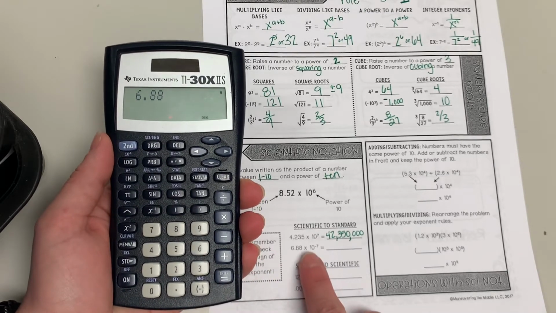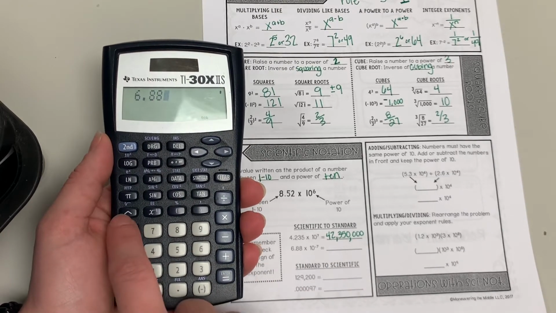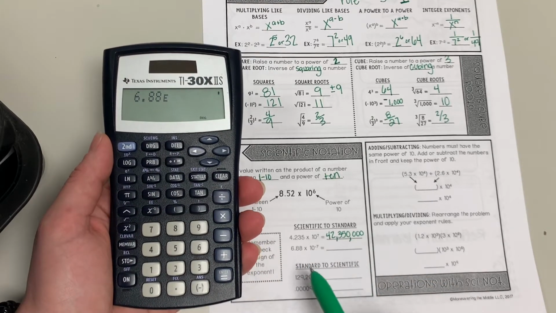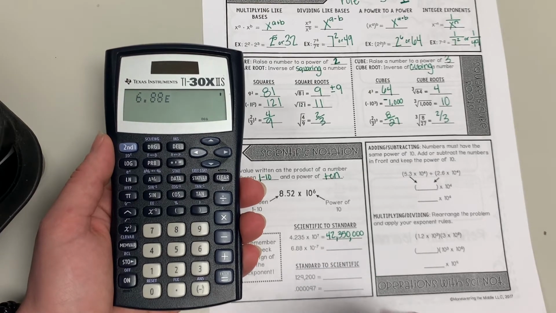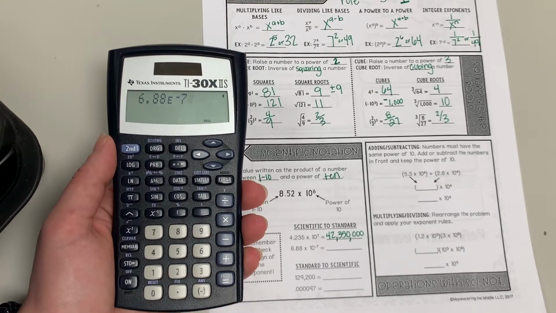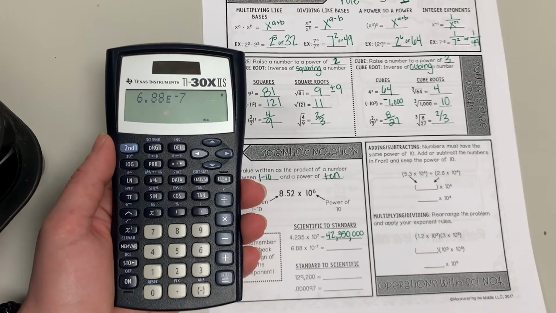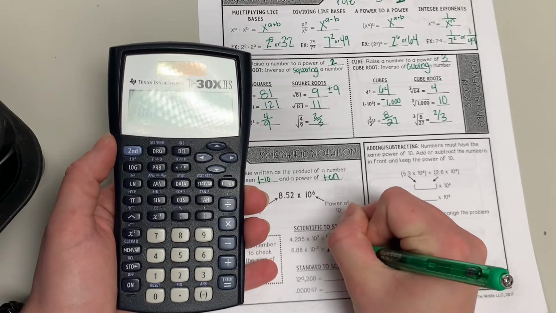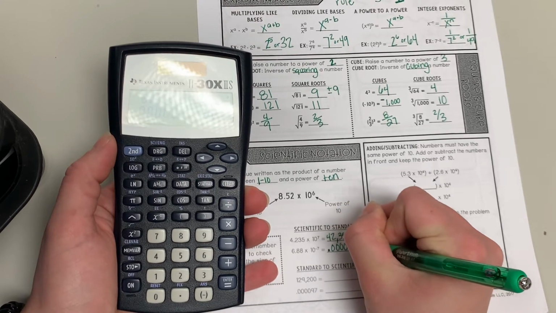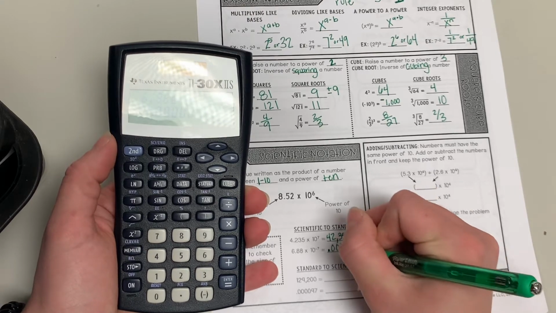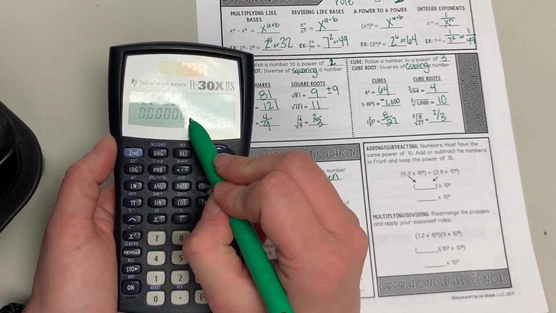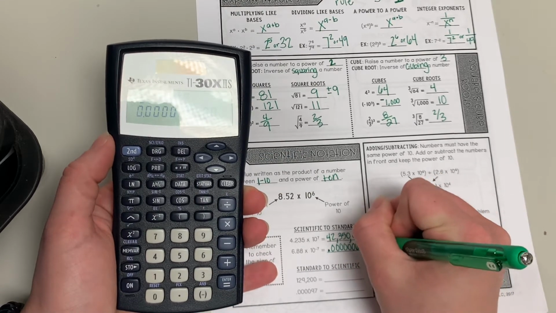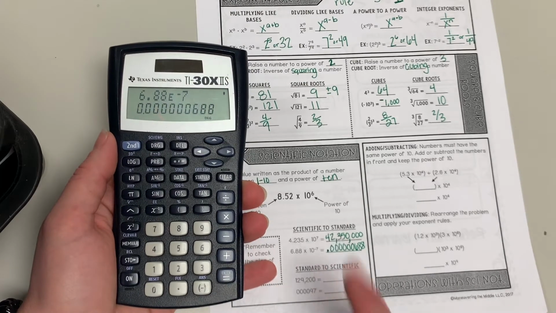6.88. Instead of typing times 10, exponent, up arrow, I'm going to type second E. That takes the place of all of that other stuff, the times, the 10, the exponent button. And then type -7. Now, I know this is a negative exponent, so I know that this is going to be a decimal answer. And it is 0.0000006 88. Let's see, 1, 2, 3, 4, 5, 6. And that's how you go from scientific to standard.